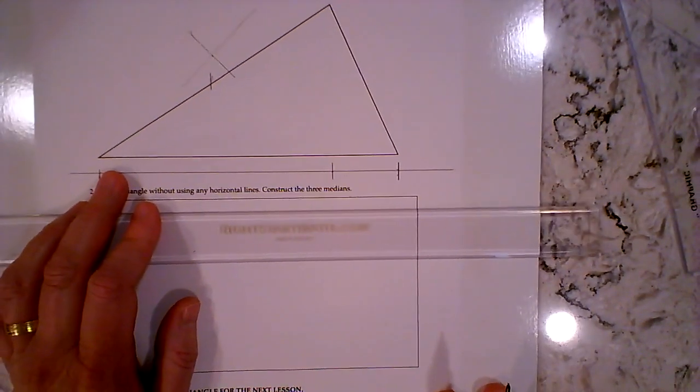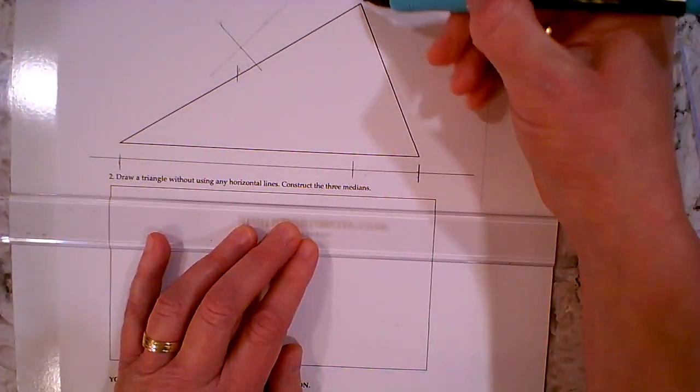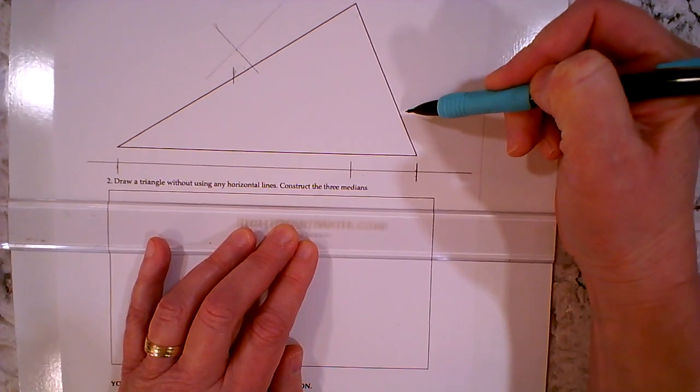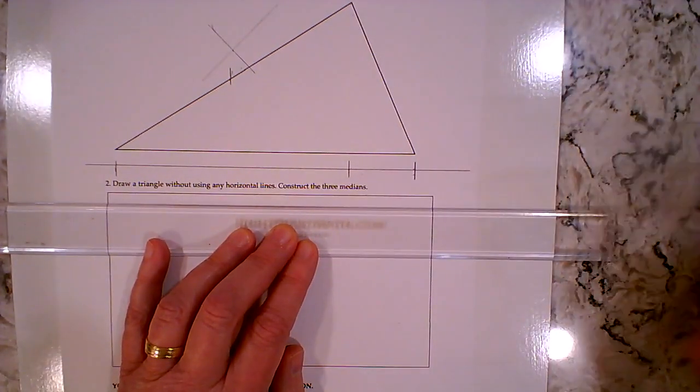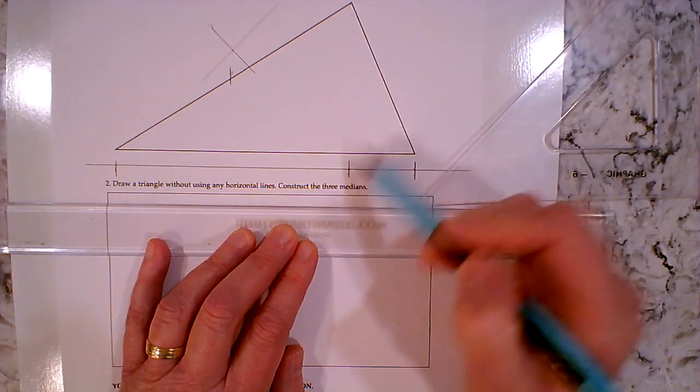Let's do another one. Let's do the harder one. Now I'm going to do this line, which is much shorter and a steeper angle. Again, I'm going to look at the points, this point here and this point here.